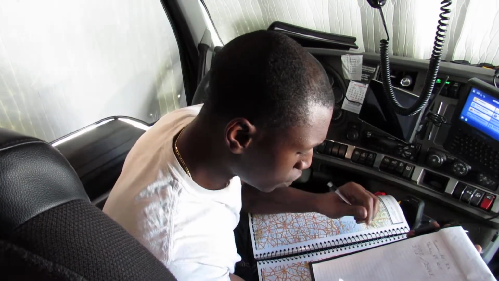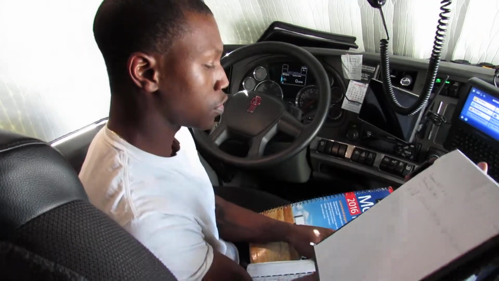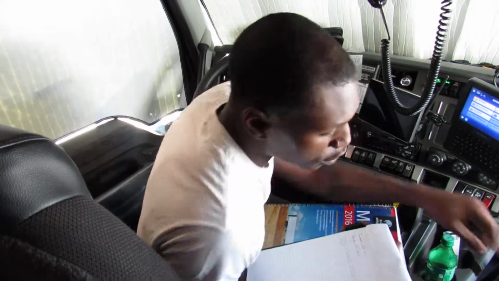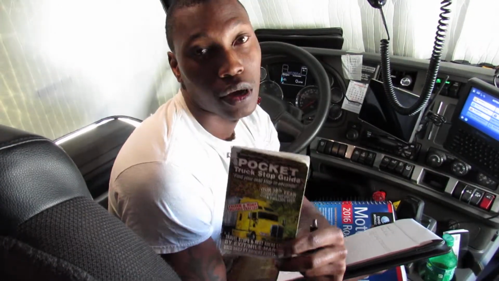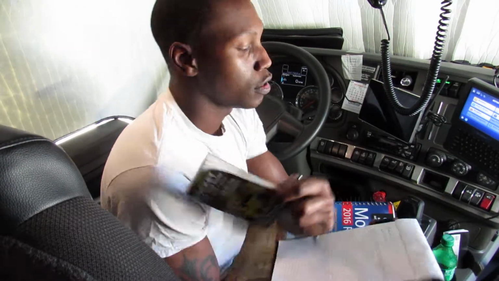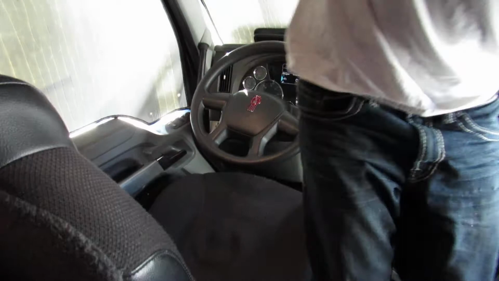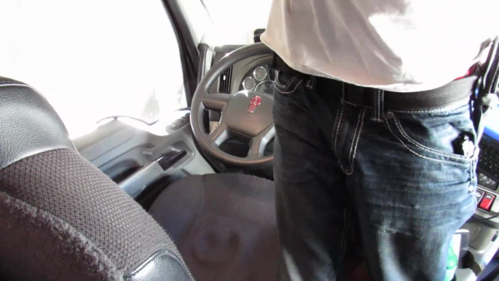So, starting in Tucumcari, exit 333, all right? This is where we're gonna start using our truck stop guide, and I prefer the little pocket guide. That's just me. It's easier for me to understand. I do have others. I have a large book that has a little bit more stuff in it.